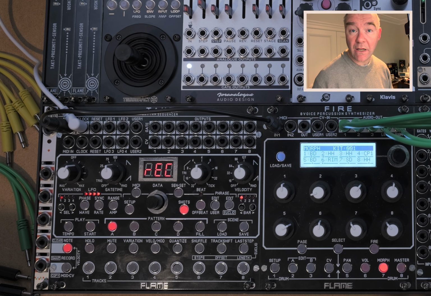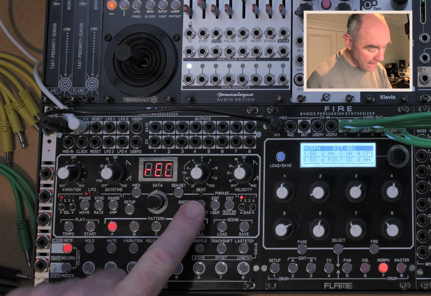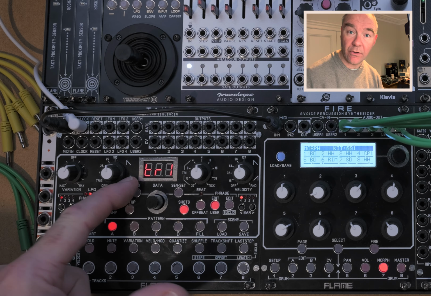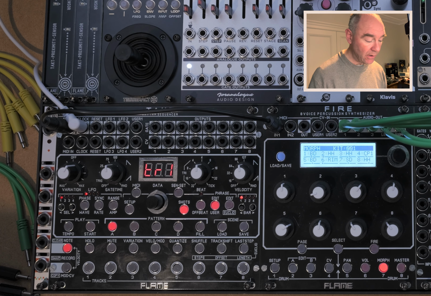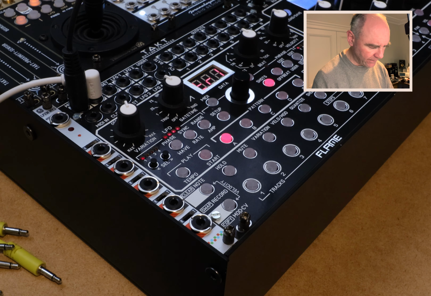So now let me show you how to do the user phrase setup. First of all, we press and hold user edit, this button here, until the light flashes and the display will show the track selector. So I'm going to select track 1, which is our kick. Now remember, that has to be flashing for you to edit the user phrase.